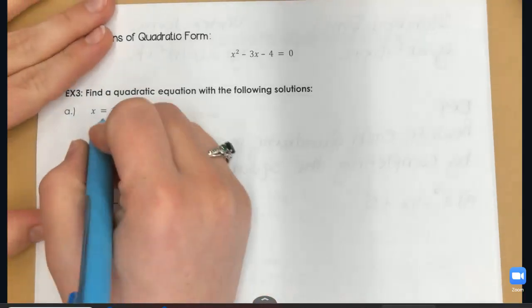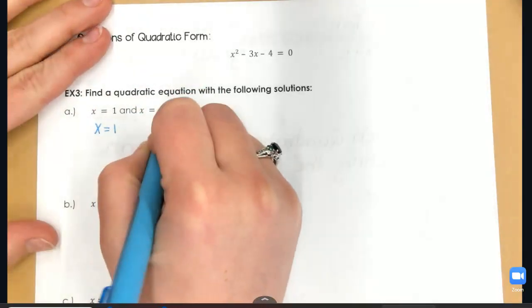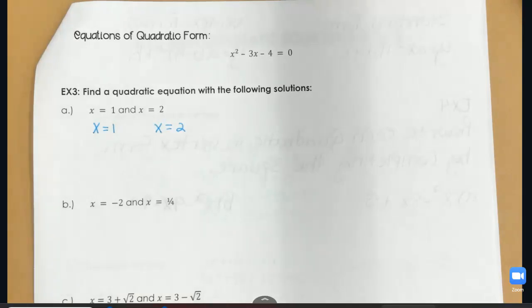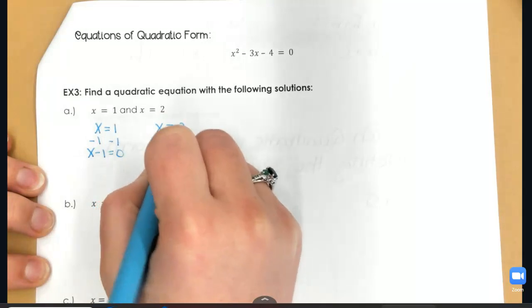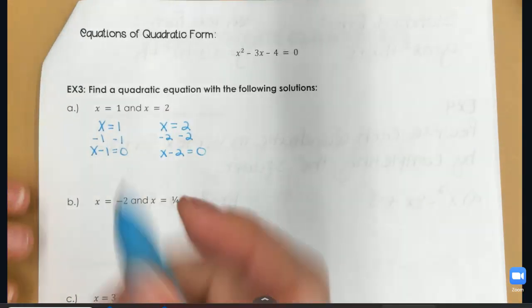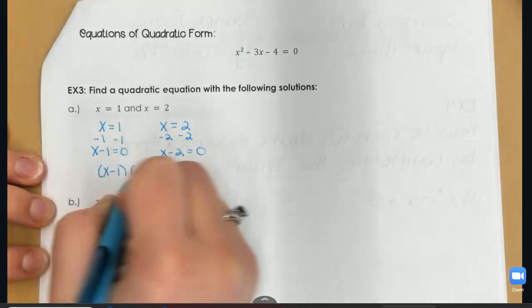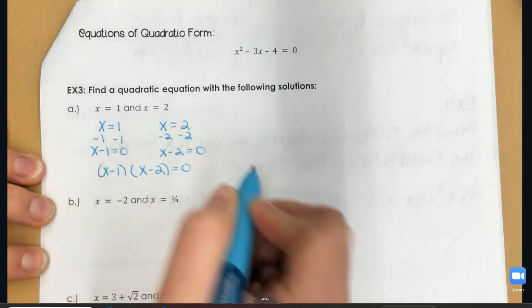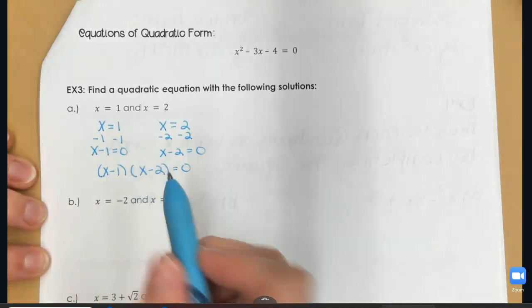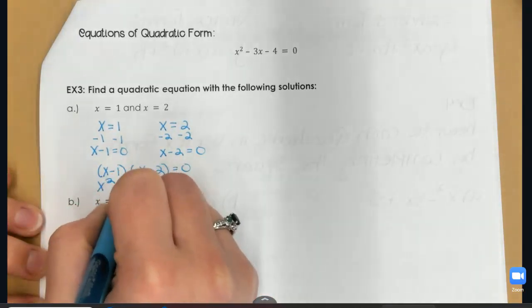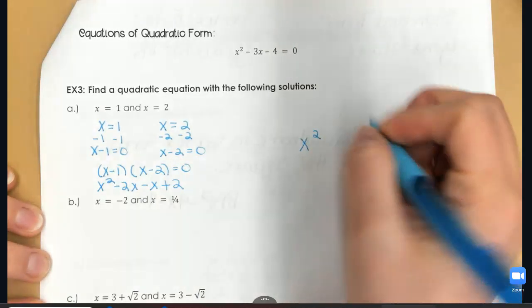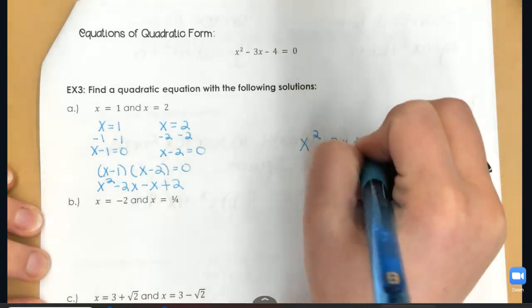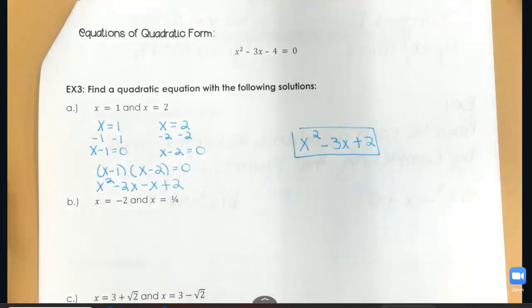So if I'm going to do those steps in reverse order, what that means is I need to take these two solutions and rework them into equations that are equivalent to 0. So that would mean I would subtract 1 and subtract 2. So essentially, these were my two factors from my factored form, x minus 2 and x minus 1. So if I want to put that back in quadratic form, I would need to FOIL this. So x squared minus 2x minus x plus 2, combine my like terms in the middle, and x squared minus 3x plus 2 would be the quadratic equation that I started with.